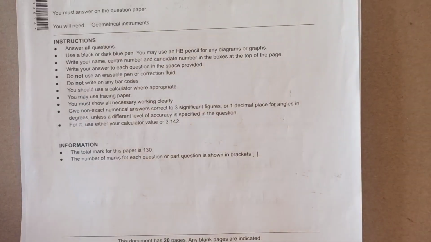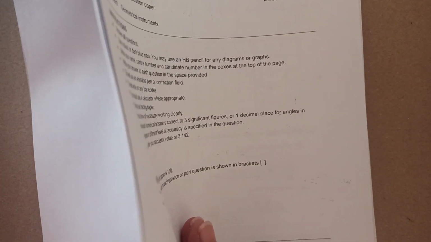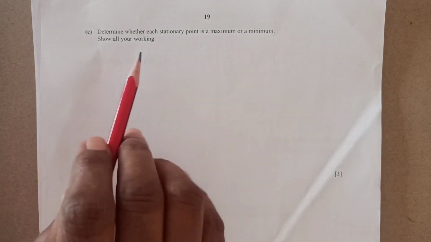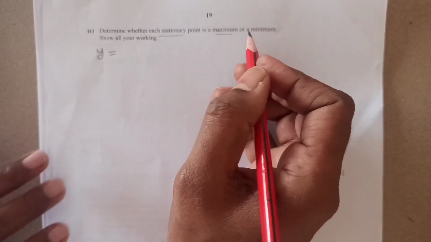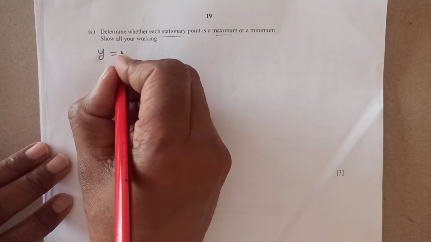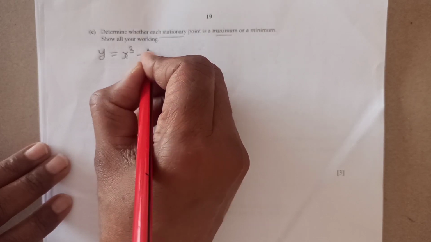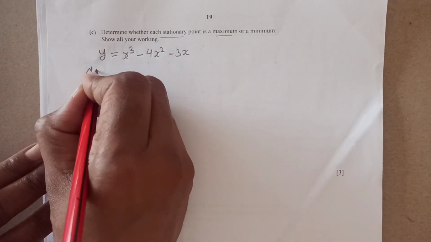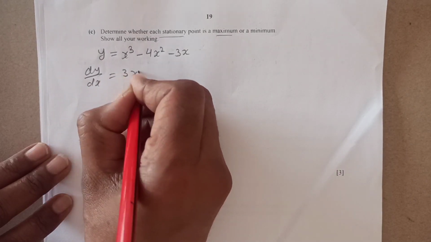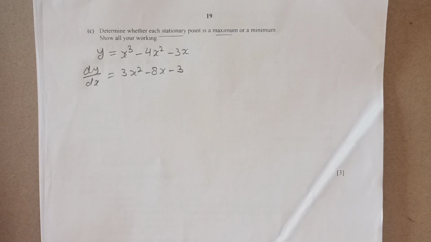So this is how we can get the stationary points. Okay, now the last part, actually the last question of this paper. Determine whether each stationary point is a maximum or minimum. Now we need to look at these two points we got. Are they maximum or minimum, right? You should always use the second derivative to find out whether it's a maximum or minimum, because that's the easiest way. We have y equals x cubed minus 4x squared minus 3x, and dy over dx we have already done: 3x squared minus 8x minus 3, right?